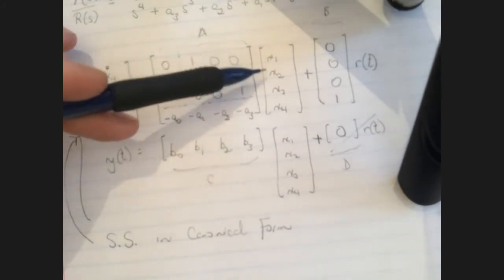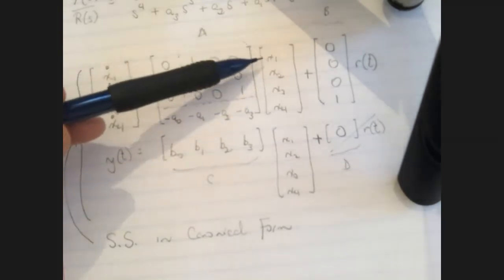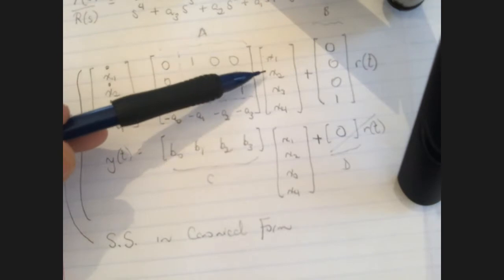So this might not necessarily correspond to those internal quantities that you really want to measure. We did an example where this was a current and a voltage, or position and velocity. Here, your x1, x2, x3, x4 may or may not correspond to those physical quantities that you're very interested in measuring.